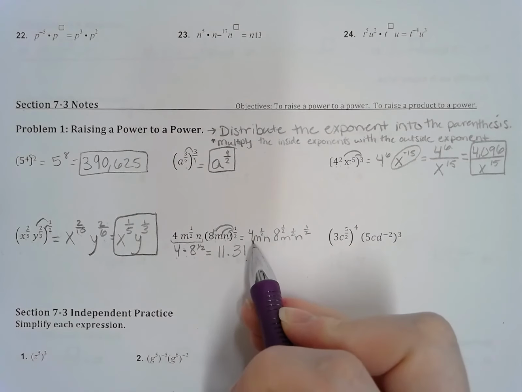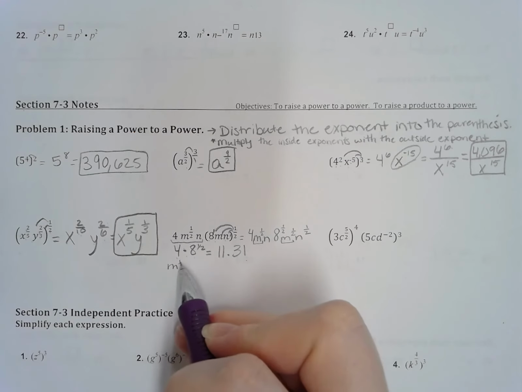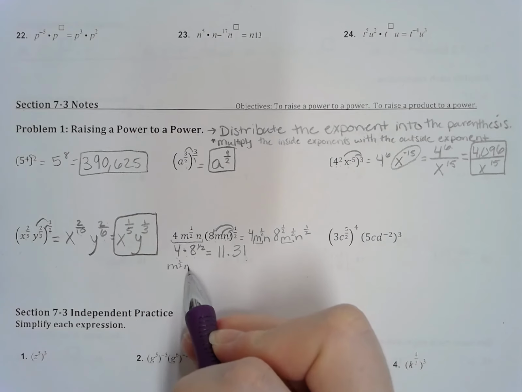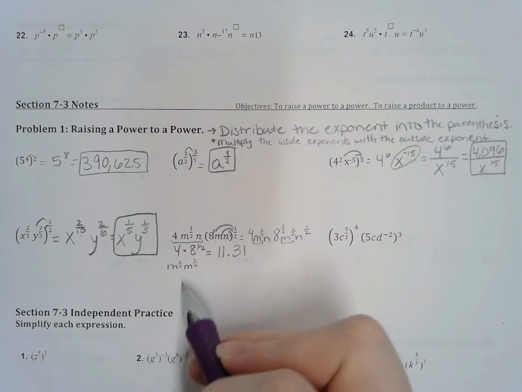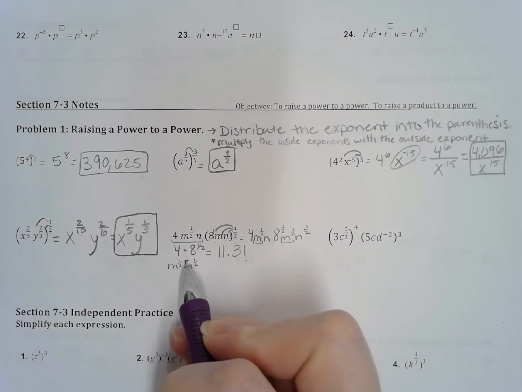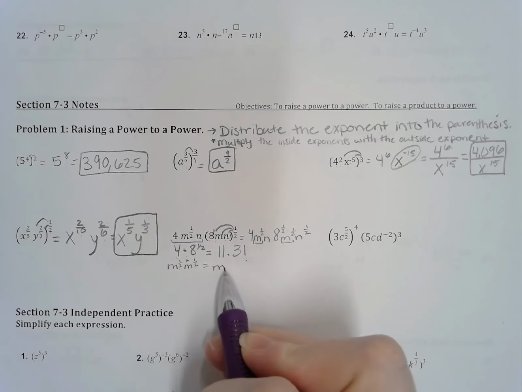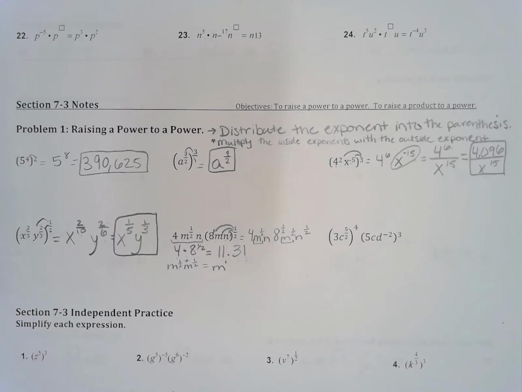Then I go to the m's. So I have m to the 1/2 times m to the 1/2. Now remember, if you have the same base and you're multiplying, you're actually going to add these exponents together. So 1/2 plus 1/2 will give you m to the first power.